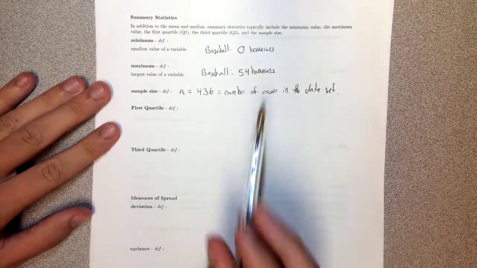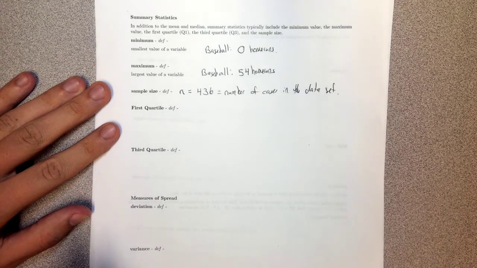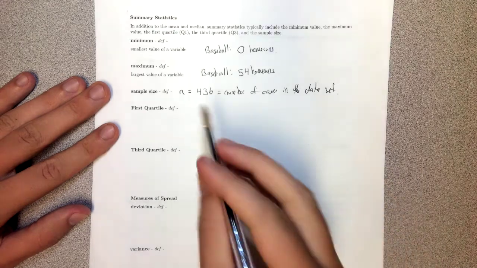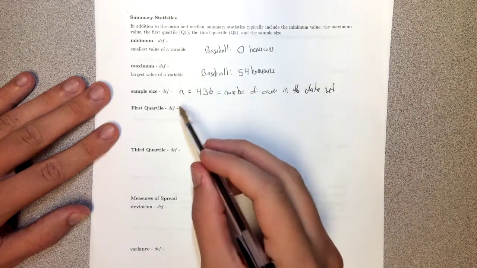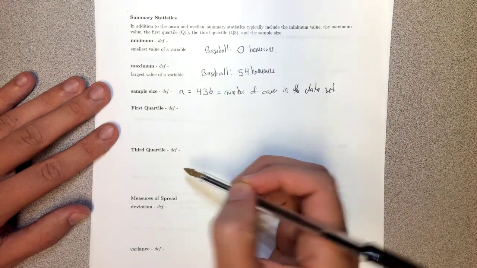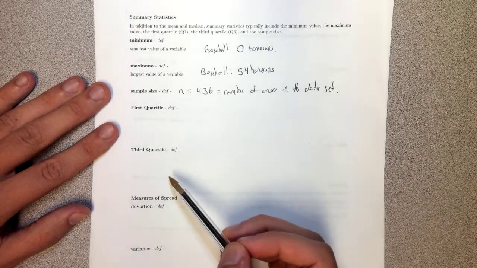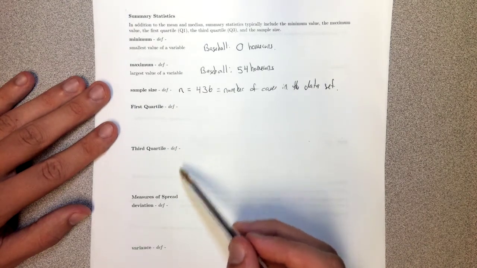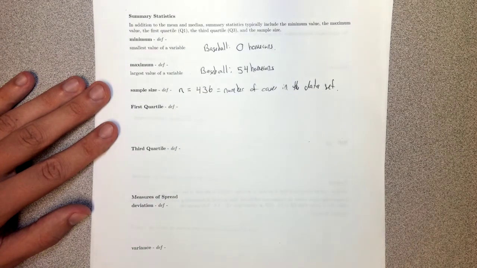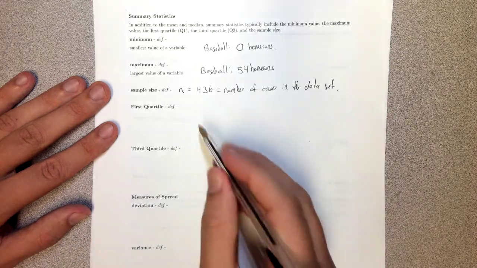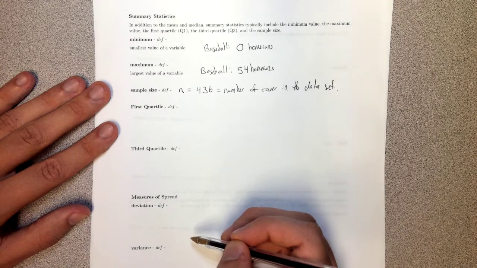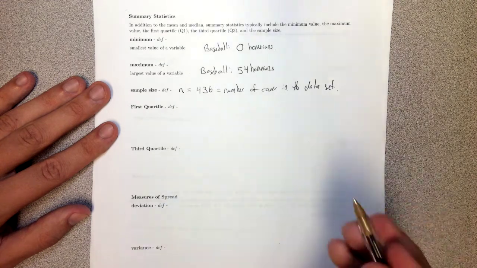I'm on page 5 of our second little note packet here, and we're going to pick up talking about what these first and third quartiles are, and we're going to end up using them for one of our measures of spread. The main purpose of this video will be to talk about measures of spread in a numeric variable, what that exactly means.